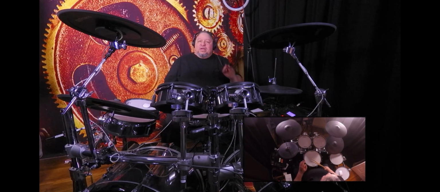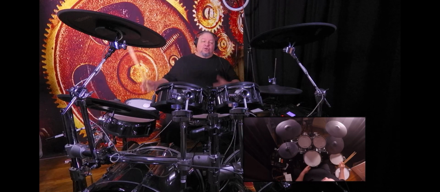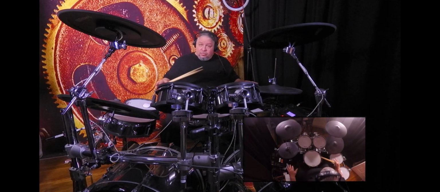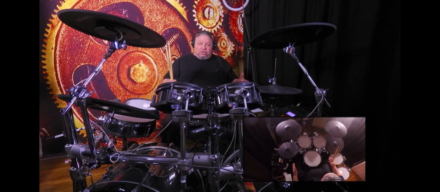So we need to know where the 1 is. We need to know where the first beat of each measure is, so that we can plan each measure accordingly. If we want to do a fill, then we need to know where we are in that measure. And of course, where we are in the song. But more importantly, where we are in that measure. Are we on the 1 beat, the 2 beat, the 3 beat, or the 4 beat?